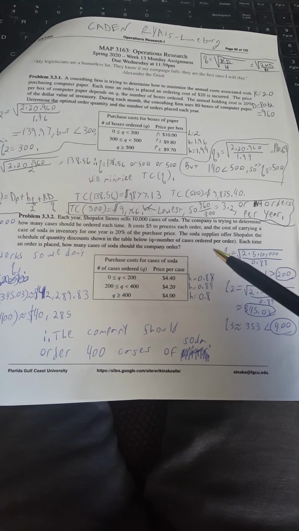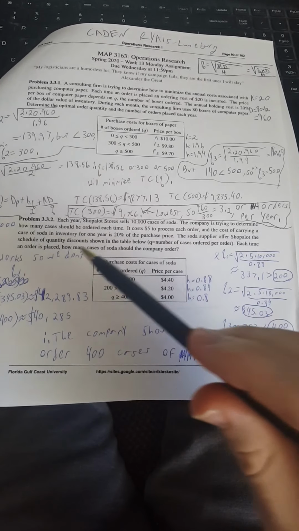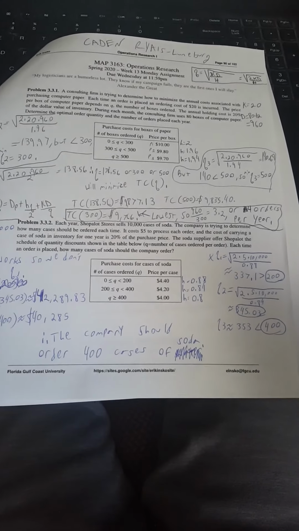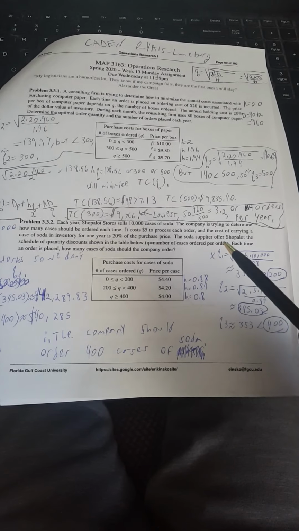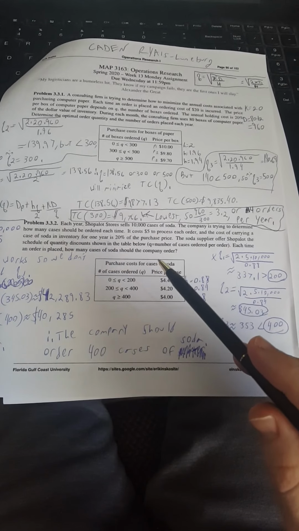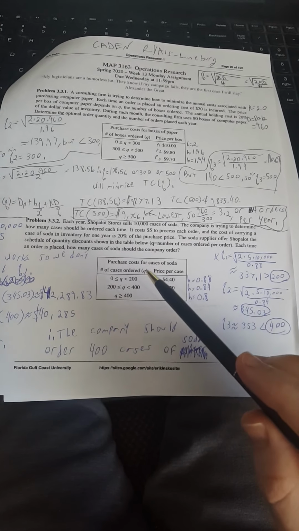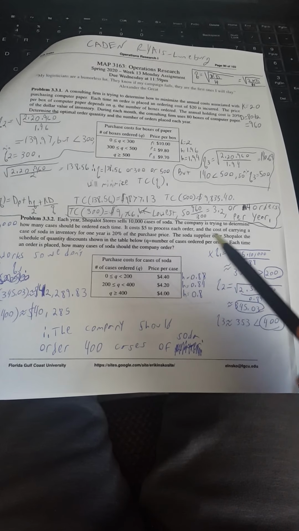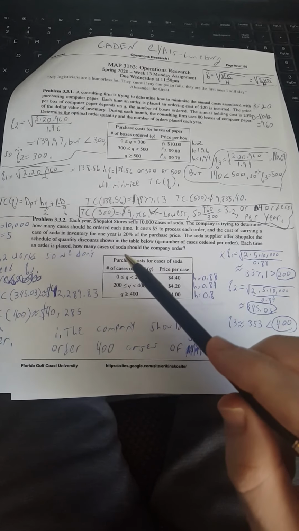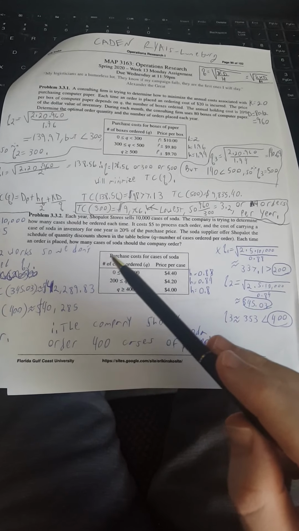The soda supplier offers Shop-A-Lot the schedule of quantity discounts shown in the table below. Q equals number of cases ordered per year. Each time an order is placed, how many cases of soda should the company order?